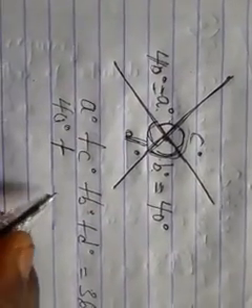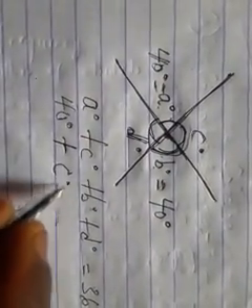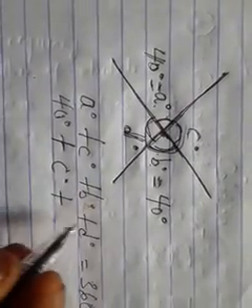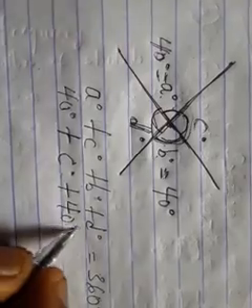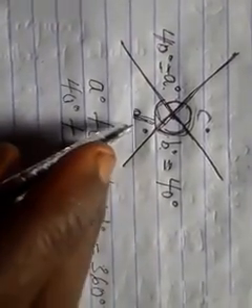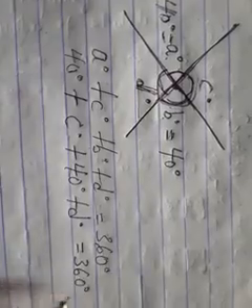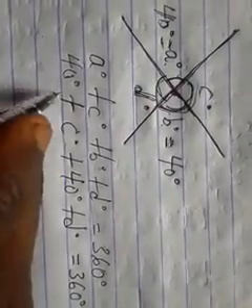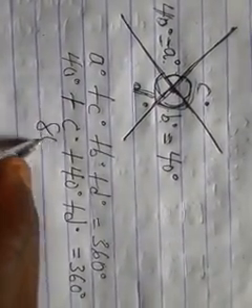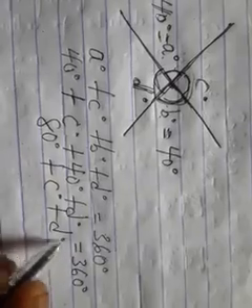C is unknown. We don't know C. We know B to be 40 degrees. D is unknown. We don't know D. Everything should give me 360 degrees. So therefore 40 plus 40 is 80 degrees, plus C degree plus D degree equal to 360 degrees.